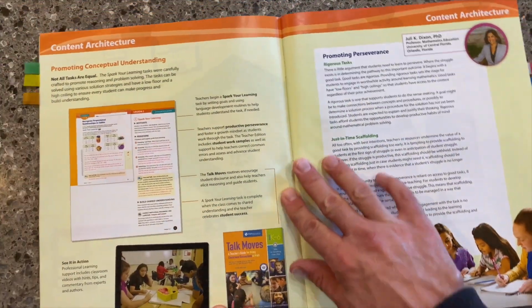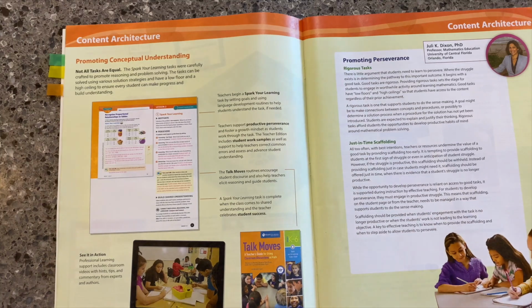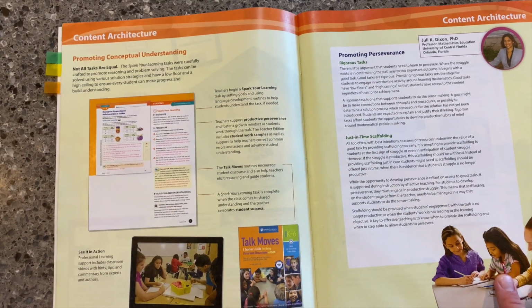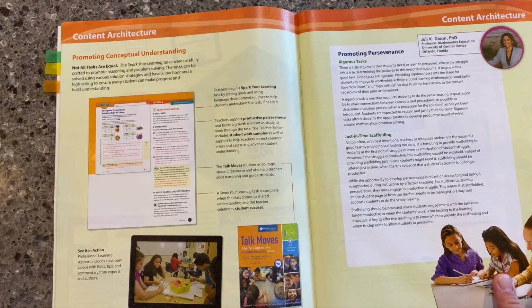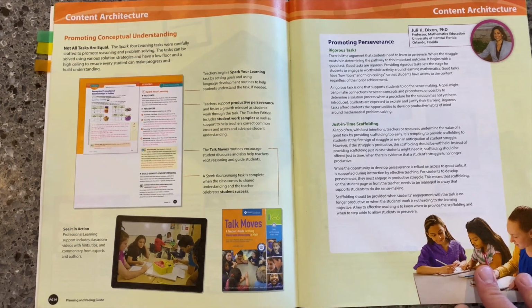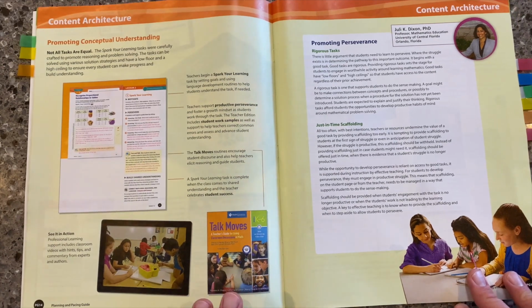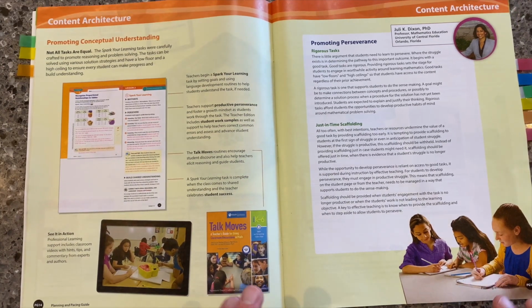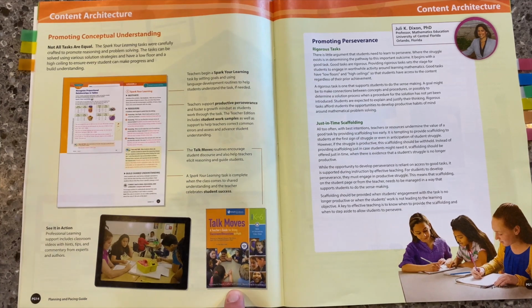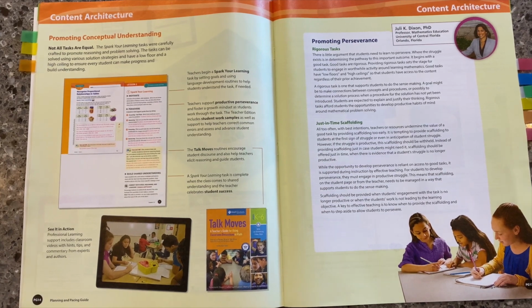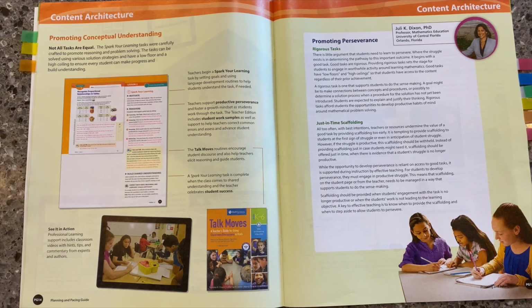Okay, so let's go a little bit further and talking about one of the things that goes along with our content architecture that helps drive the professional development and the professional growth for you as teachers, and also that student growth for students. We've included some resources that come directly from this professional development tool, this book called Talk Moves, where we really have incorporated how we should interact with and talk to our students about the math that they're learning.